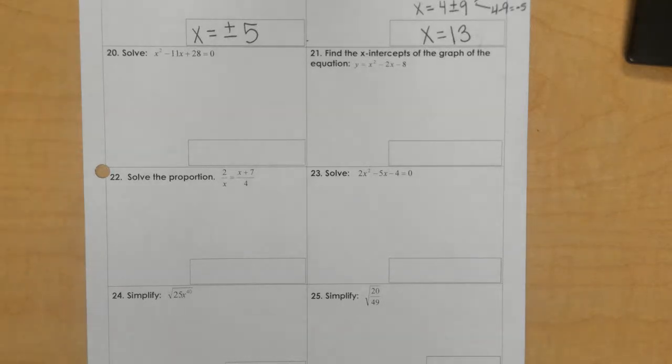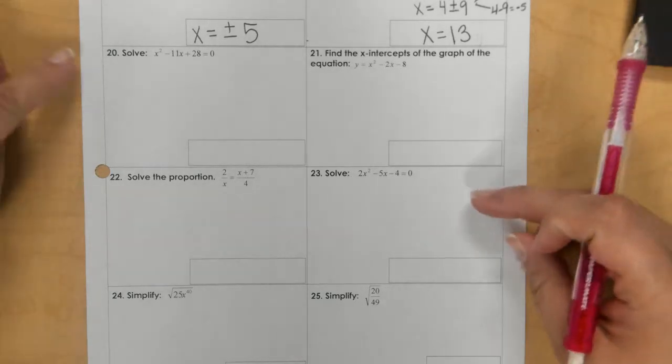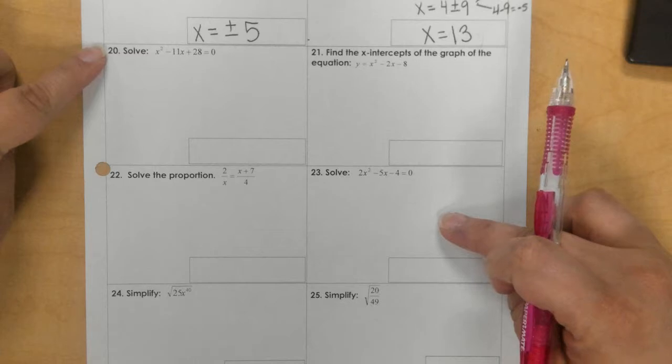For number 20 through 23, essentially all of these problems are factoring and solving problems. They might not all say factoring, but that's what they essentially are. You have to factor the problem to get the answer. So again, we're going to factor from 20 to 23.